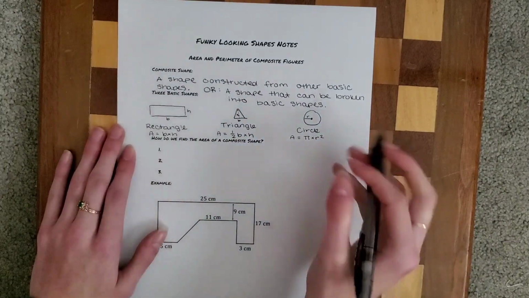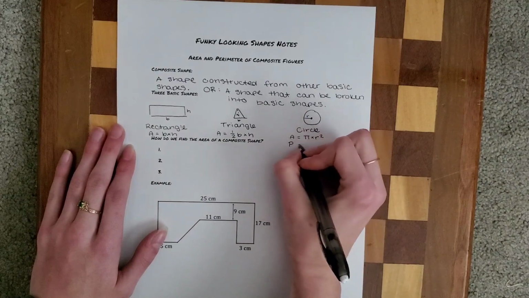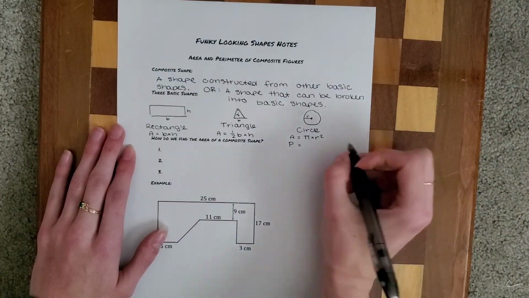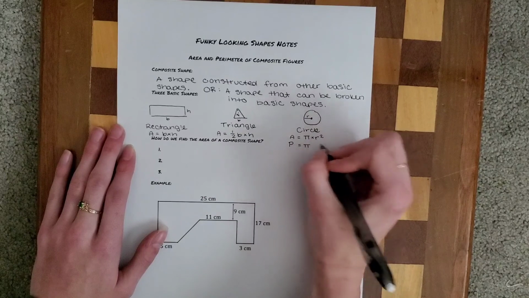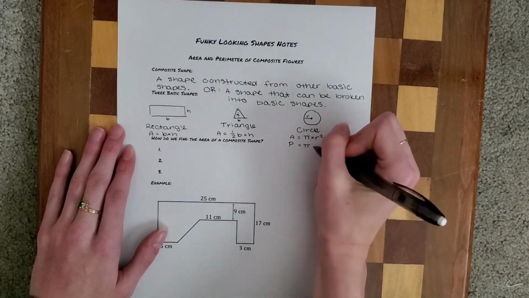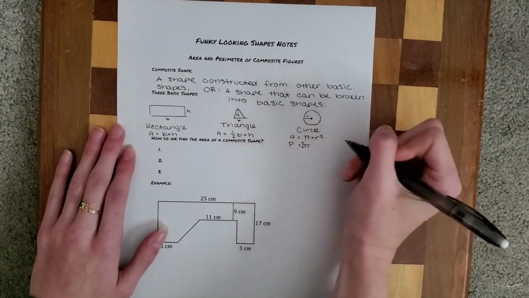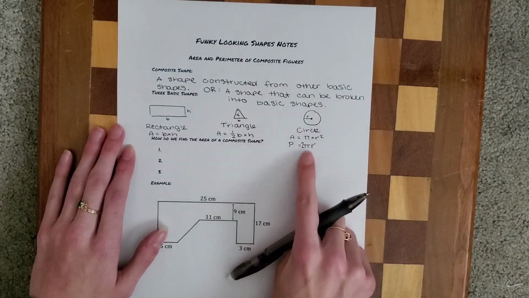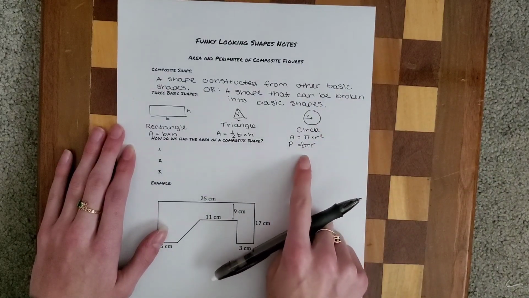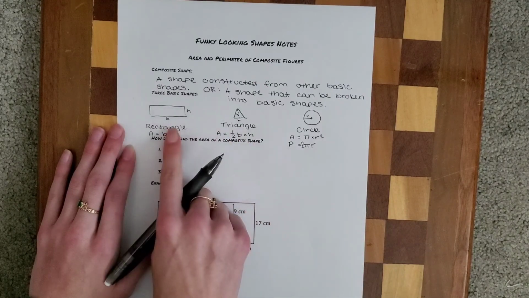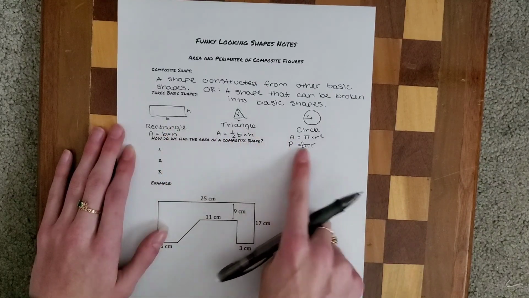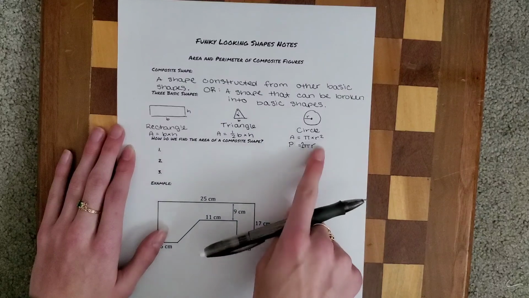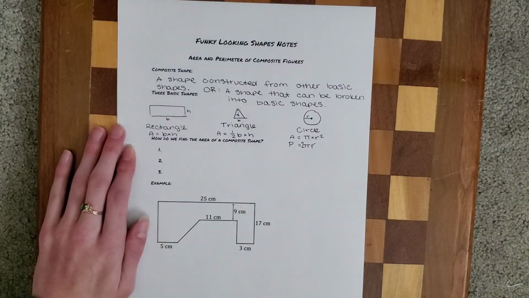If you remember that formula, the perimeter for the circle is 2 times pi times the radius. We need to note that too, because unlike a triangle and a rectangle, we have to use a formula to find the perimeter, and that may be needed when we get to later examples.